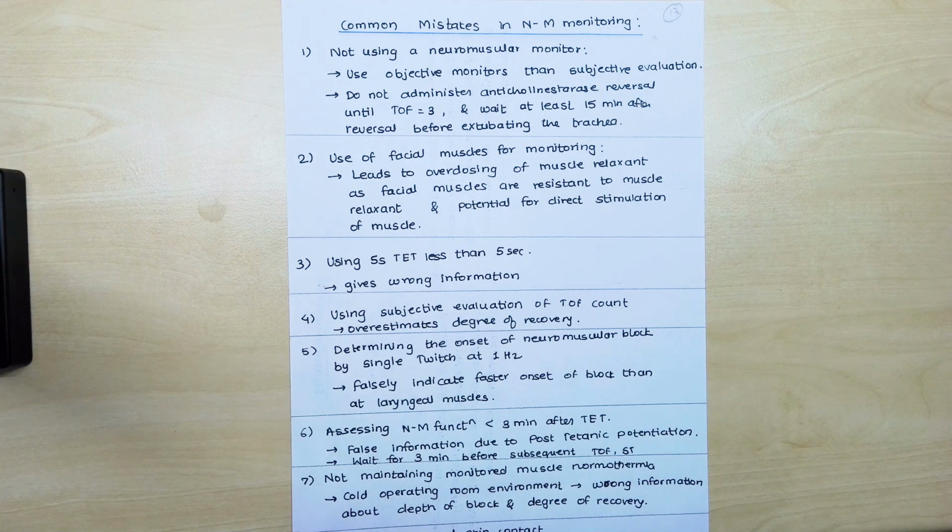Determining the onset of neuromuscular block by single twitch at 1 Hz falsely indicates a faster onset of block than at the laryngeal muscles. Assessing neuromuscular function less than 3 minutes after tetanic contraction gives false information due to post-tetanic potentiation. So we have to wait for 3 minutes before a subsequent train of 4 or single twitch.